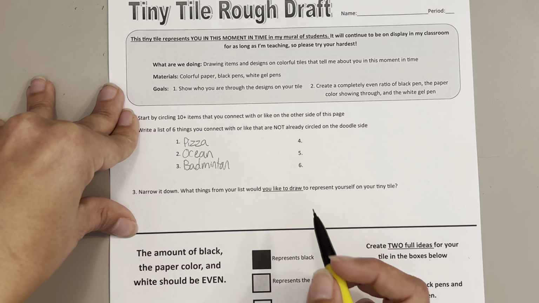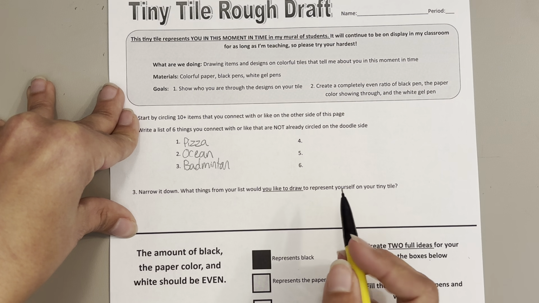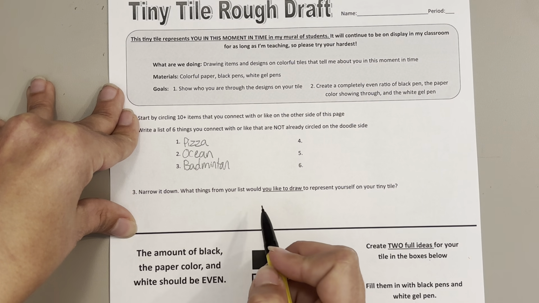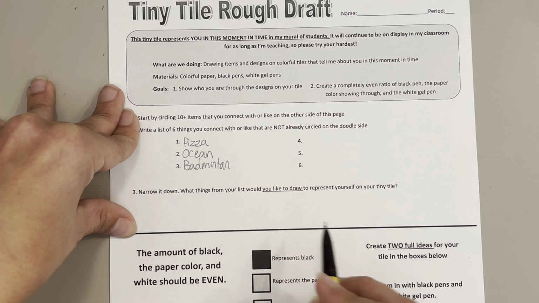Now we're gonna have the rest of class time to continue this activity until you get to your 5 things that you're going to draw on your tile or more.